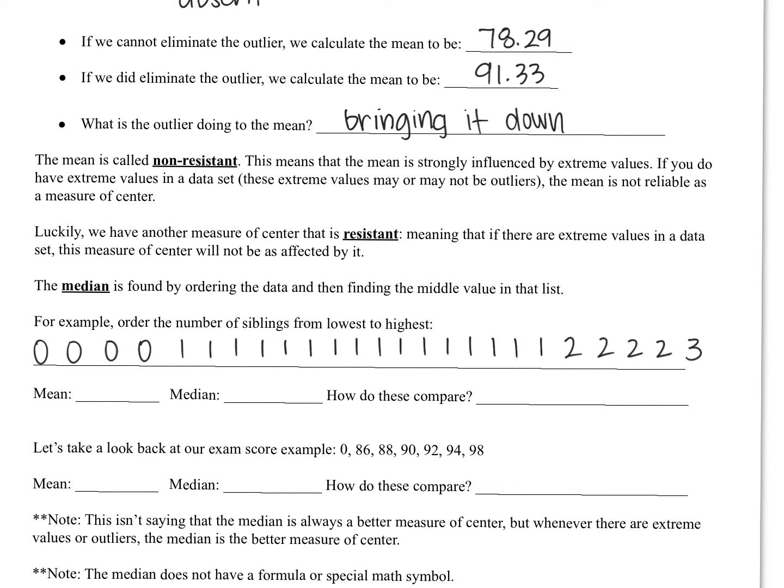So for example, I have already ordered the data from our table on siblings from lowest to highest. So there are 4 zeros, 16 ones, 4 2s, and a 3. So if I started crossing my data out at the ends, I would start with my 0 and my 3, and I would start working my way in.